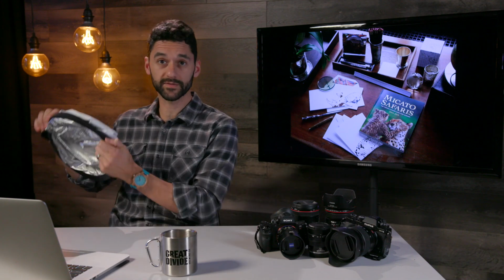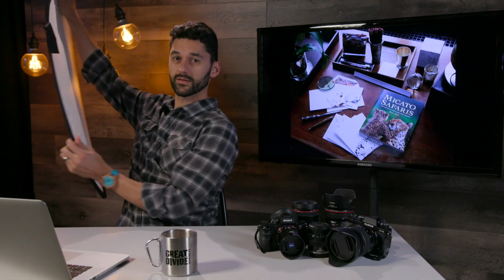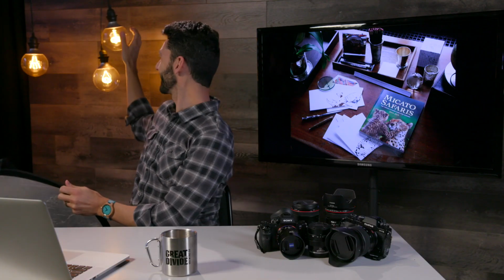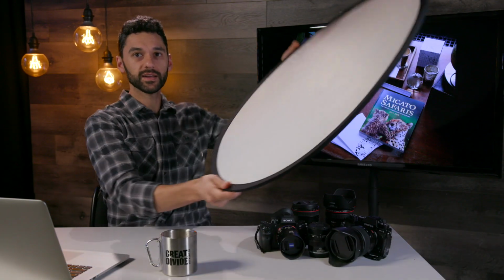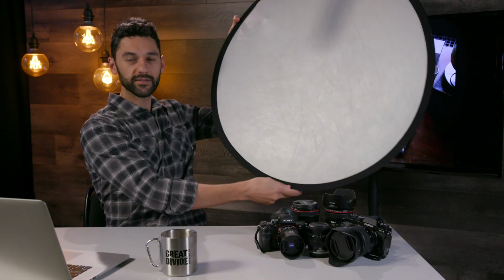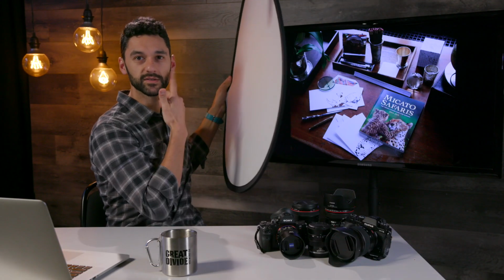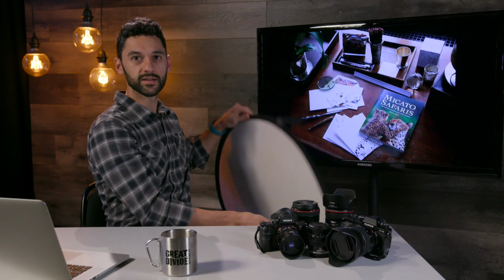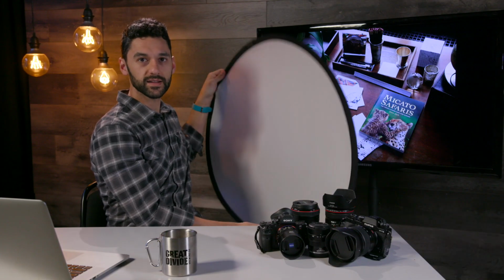So here's a bounce card, a reflector. This is a pop-up reflector. So if I open it up, whoop, you can see what it does. So even right here in the set where I have my studio lights, you can see what happens to my face. So you can see the shadow side here. If I take that down, it actually fills in the light a little bit.